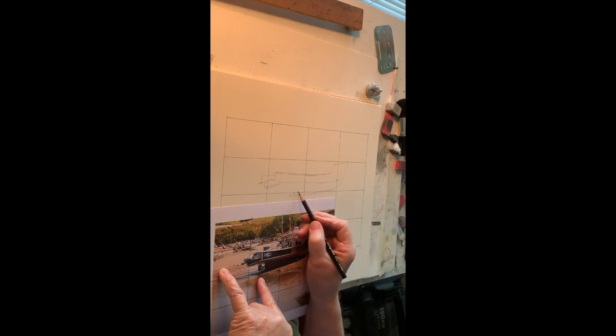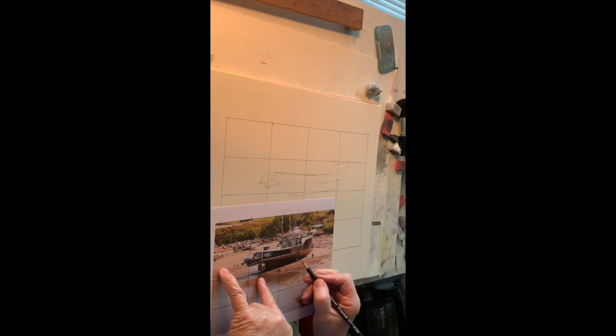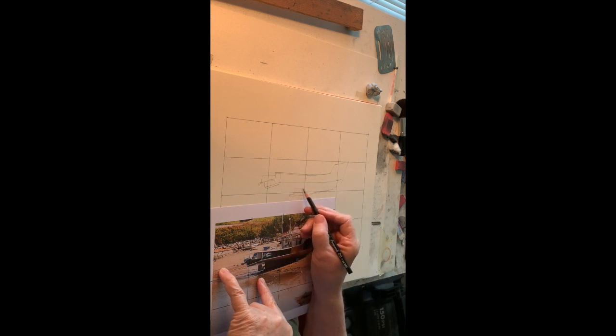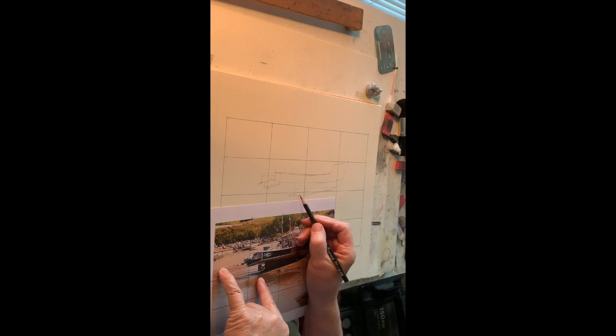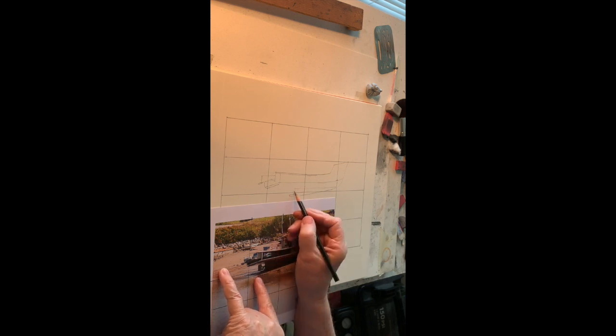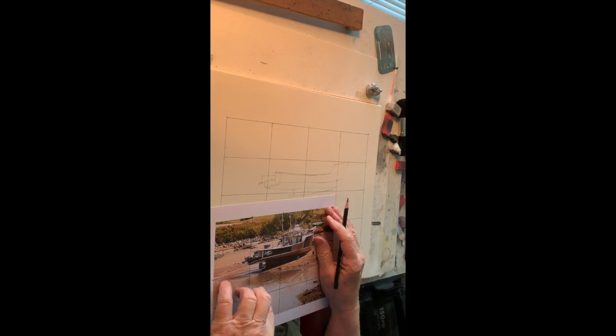Now this piece comes across, and it intersects all the way out here. Okay, now the back side of the boat right here comes out, and it comes up at an angle like that. Okay, good so far.